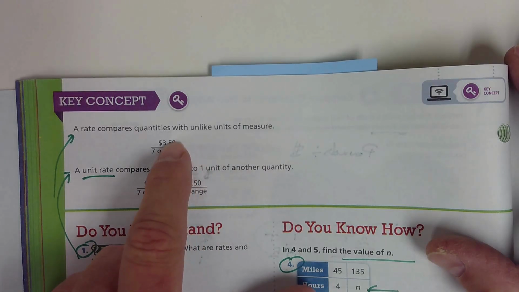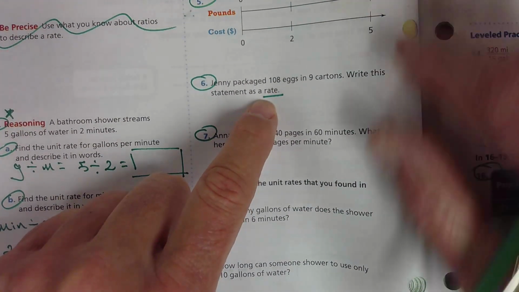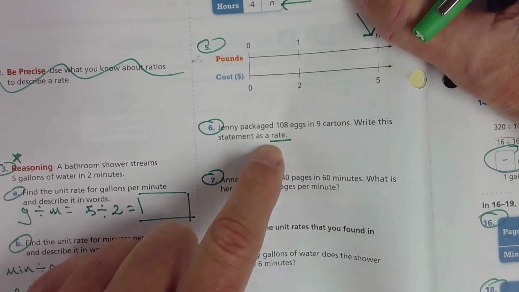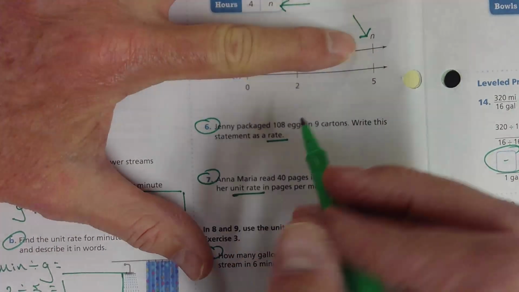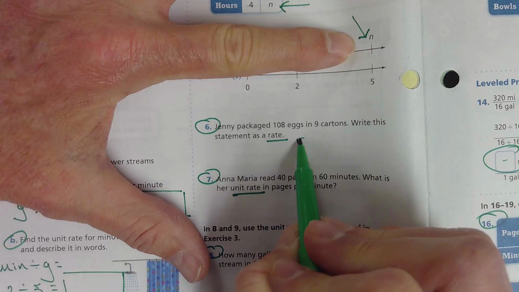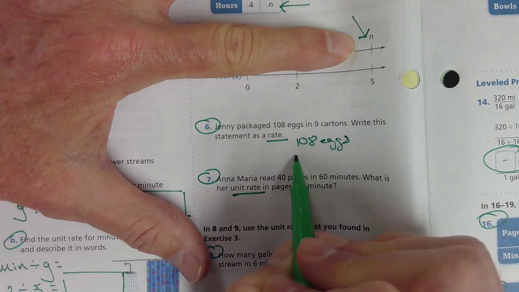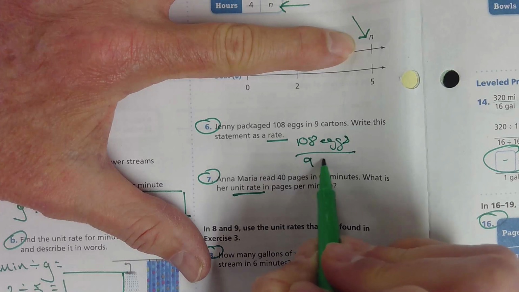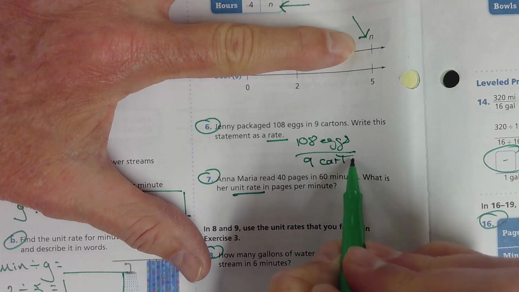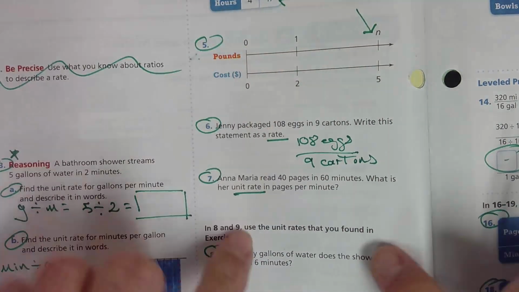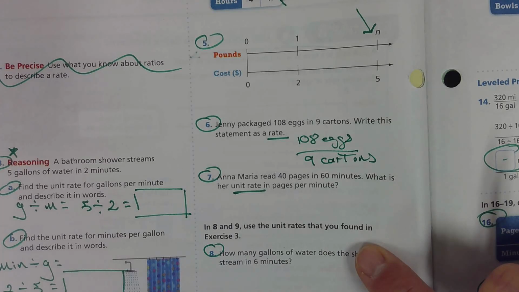In this case, it was $3.50 to 7 oranges. So I'm just going to write over here for the rate: 108 eggs in 9 cartons. And there's number 6 answered for you.